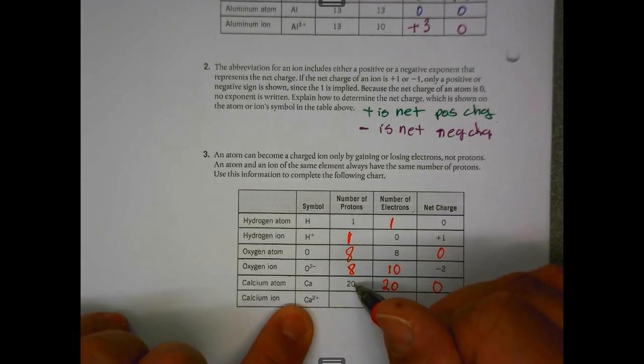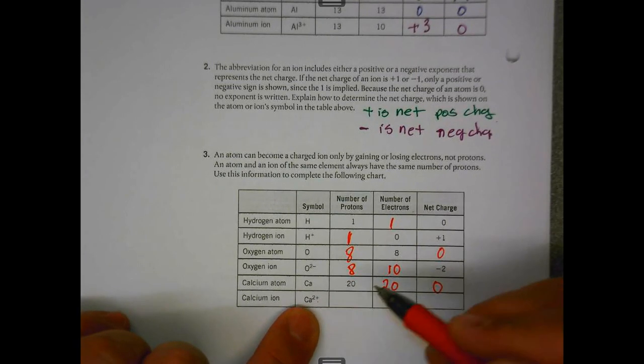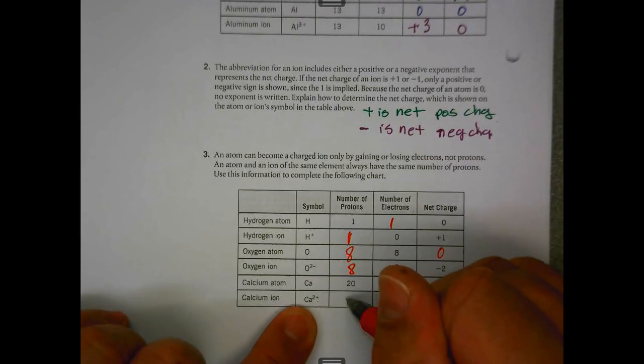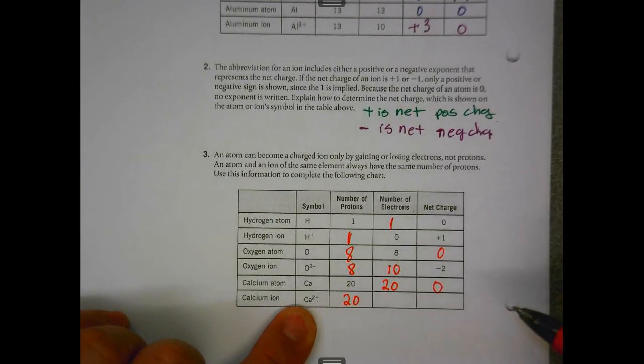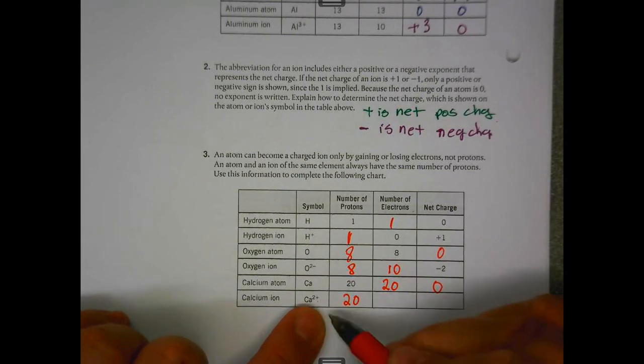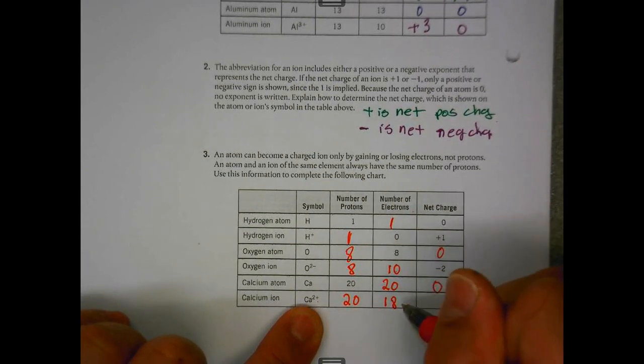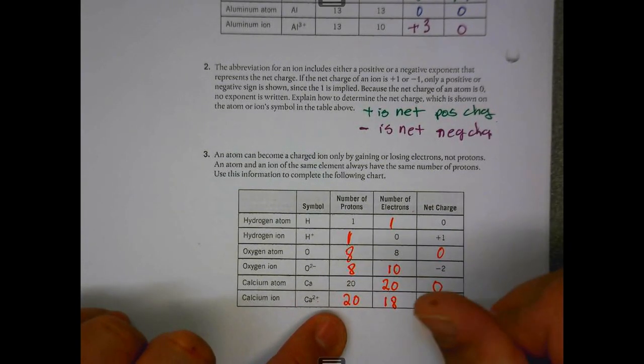And I think it's stated up here, we only gain or lose electrons. So it's got to have the same number of protons, but for it to have a plus 2 means we're going to have to take 2 out of the electrons, which would give this a plus 2 net charge.